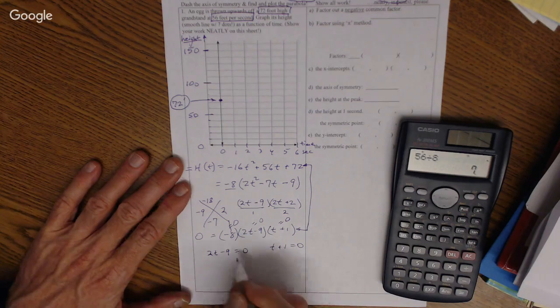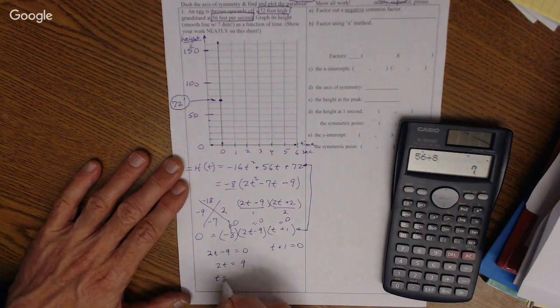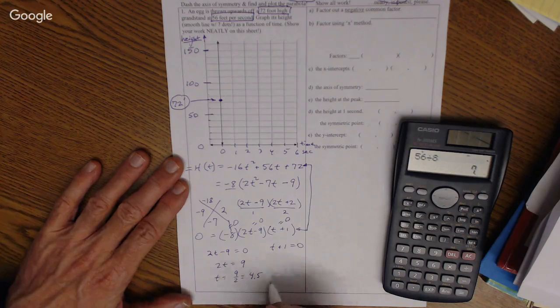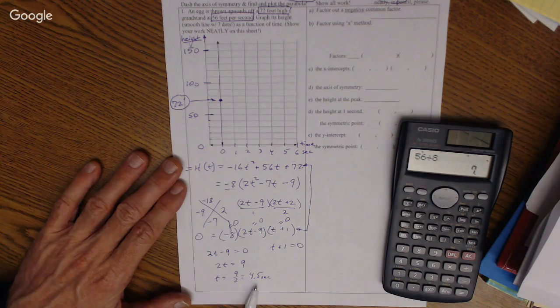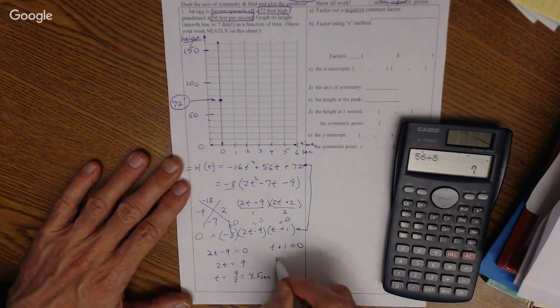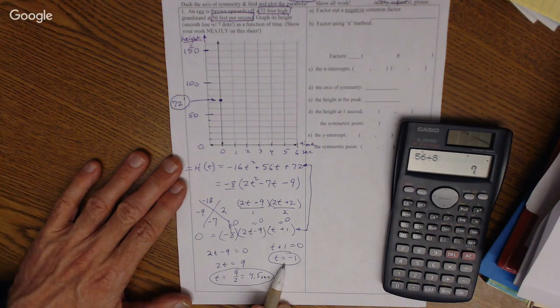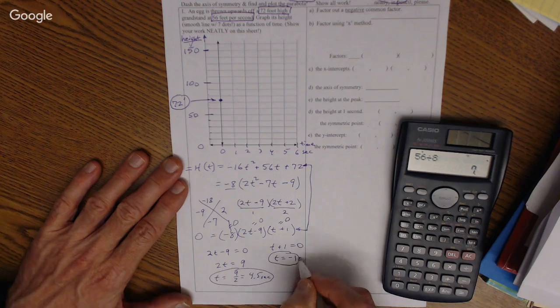2t minus 9 equals 0. Bring the minus 9 over, it becomes 2t equals a positive 9. Divide both sides by 2, and t equals 9/2, which is 4.5. So time equals 4.5 seconds. So that's one time when the ball is going to hit the ground, at 4.5 seconds. Over here, this other parentheses, t plus 1 equals 0, means t must equal negative 1. And that's the other time when the ball will hit the ground, at negative 1 second.